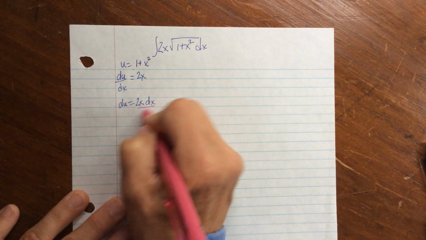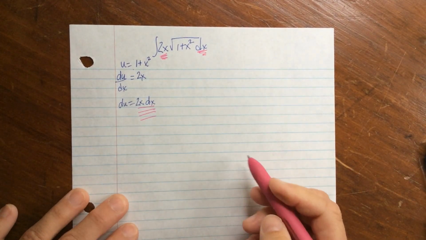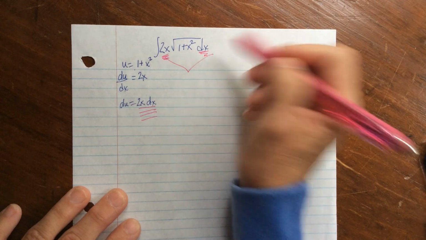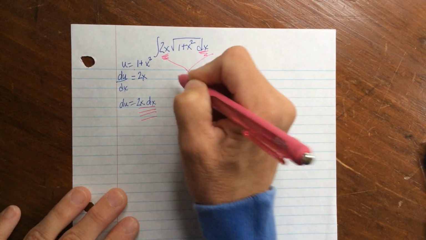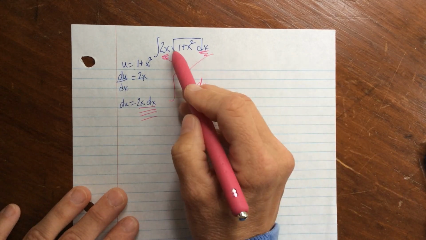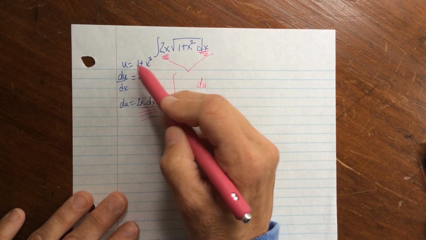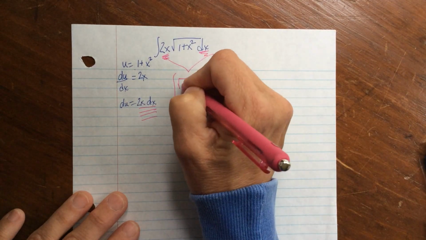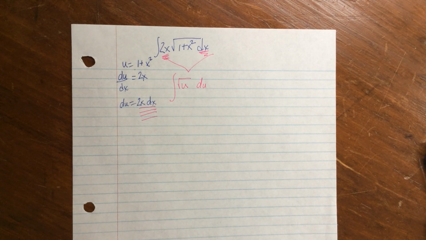So now I've got this expression, my 2x and my dx, they get replaced with du, and I have the square root of this expression, which is u. So I'm now simply looking at the integral of the square root of u du.